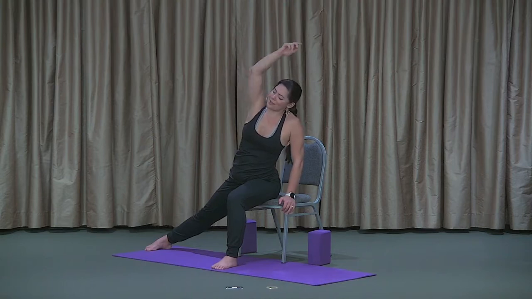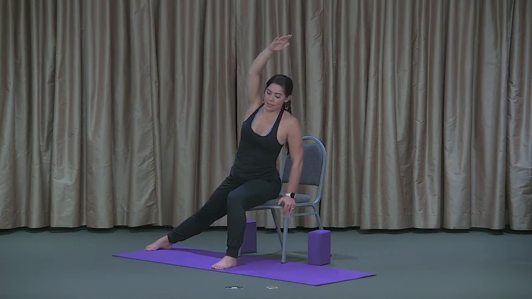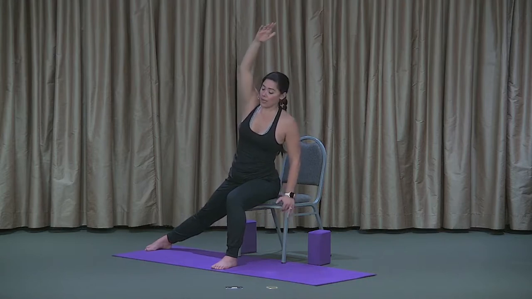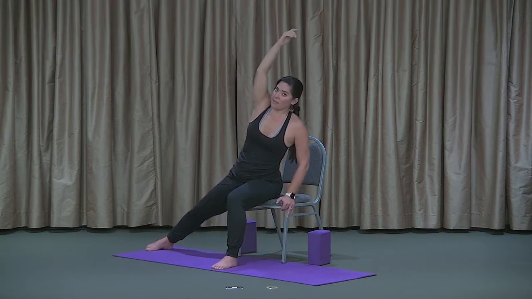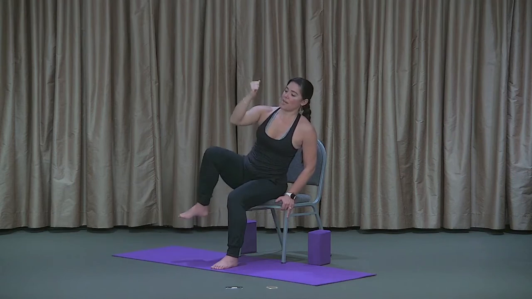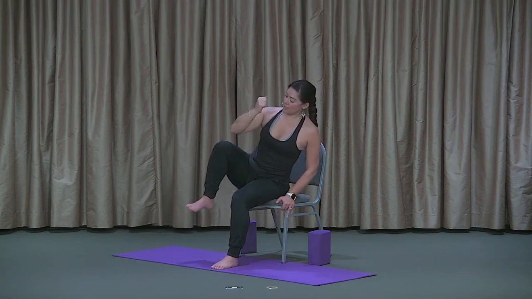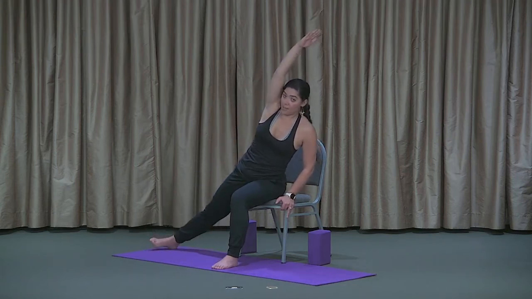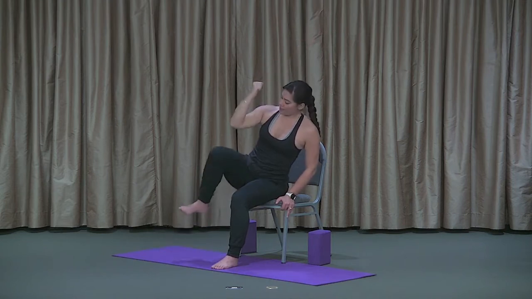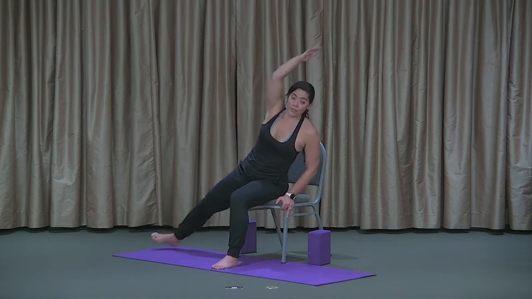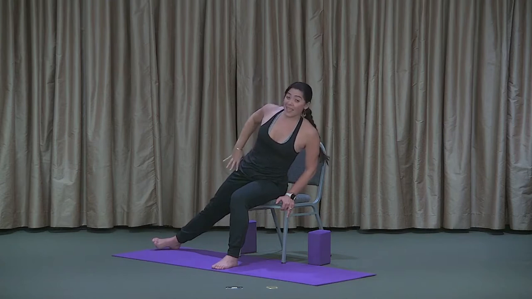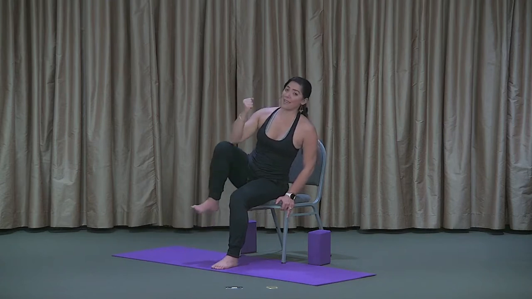You thought this was a nice side stretch. We're going to work a little bit harder here. So again, holding on to either leg or side of the chair, see if you can pick up that foot, bring elbow to knee, and extend it back out. Really awesome way to work the obliques, the whole side of the body, all the way down to the hip.